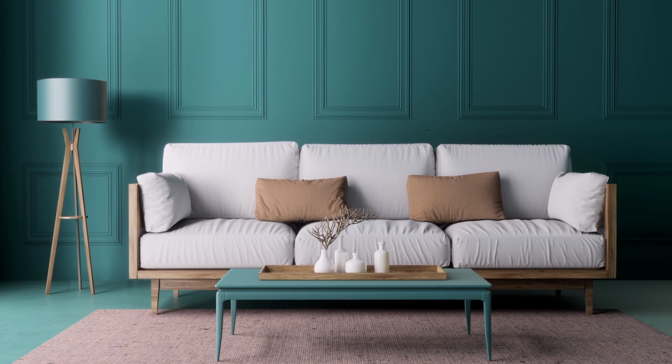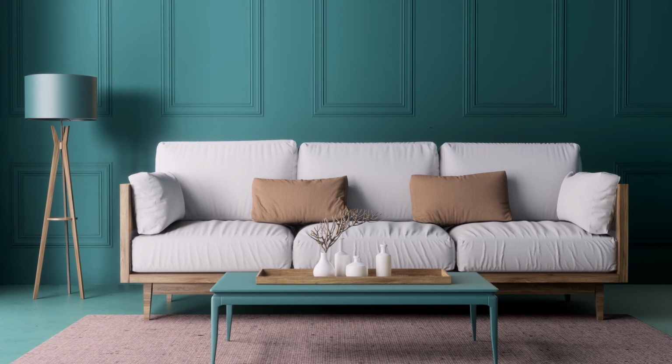This wraps up our tutorial on materials and textures. Thank you for joining us in the journey of rendering your masterpieces.